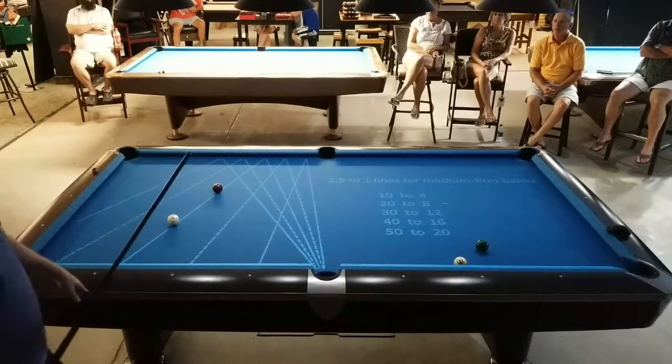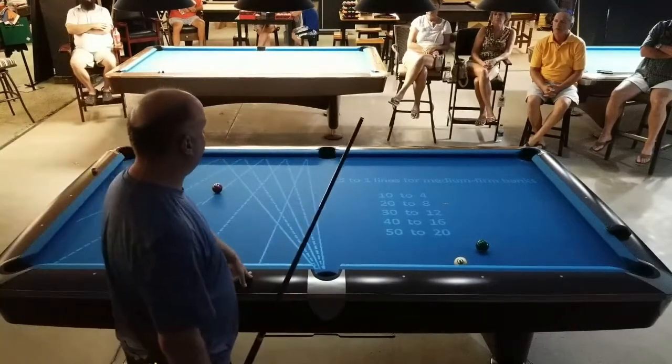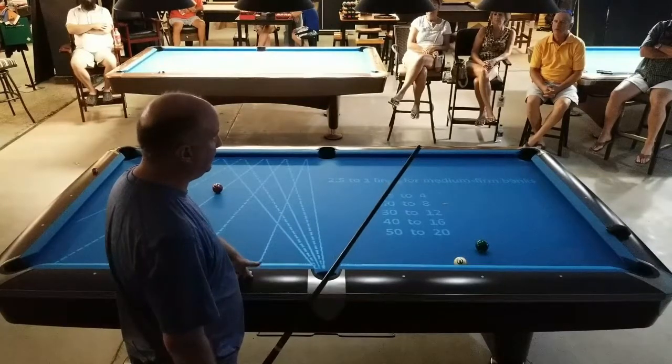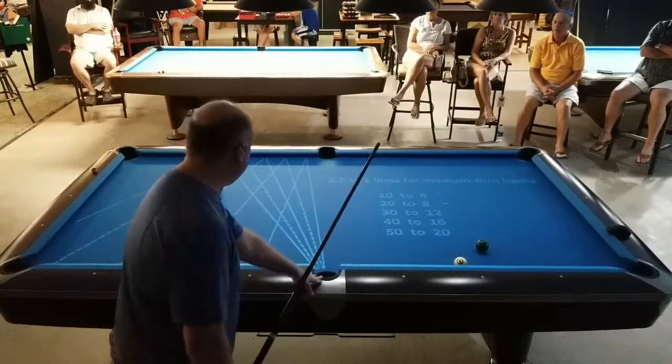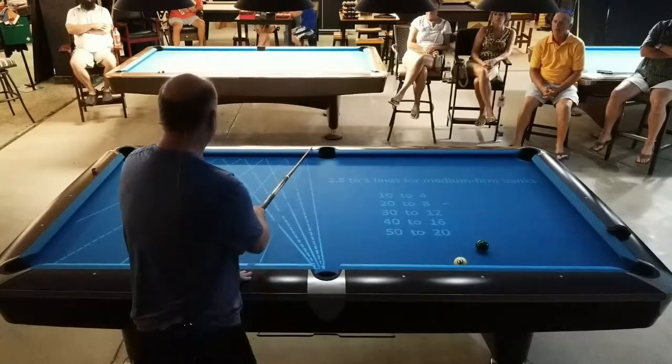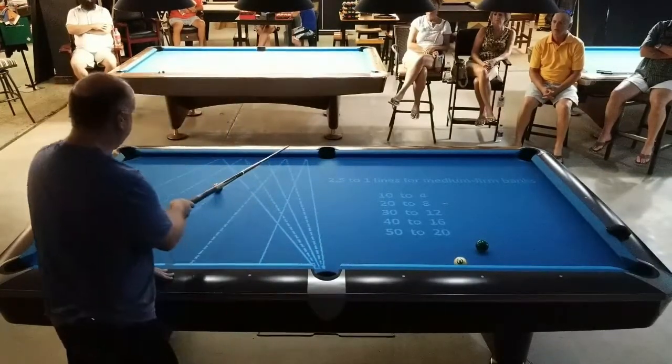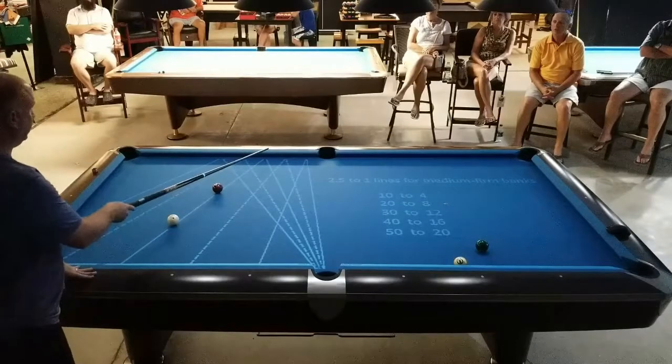Another easy way to do this is if you just count by diamonds and you multiply by 4, it kind of does the same thing as dividing by 2.5. It's a little bit easier. So if I'm at 1 diamond away from the pocket, I aim at 4. If I'm 2 diamonds away, I aim at 8. 3 diamonds away, I can aim at 12.